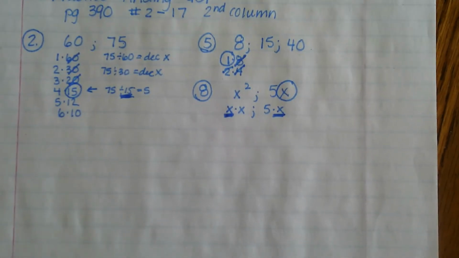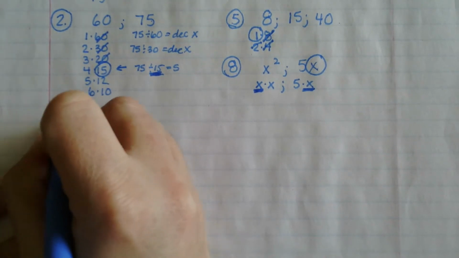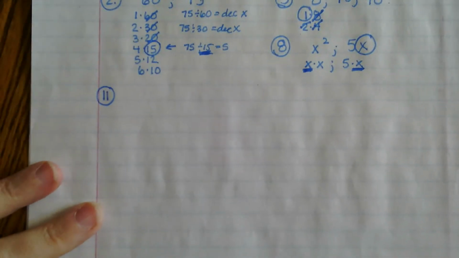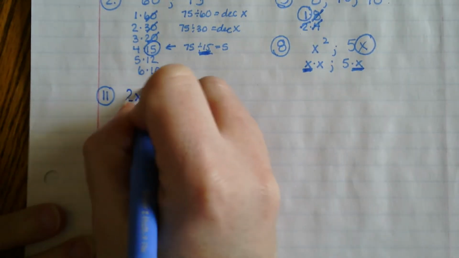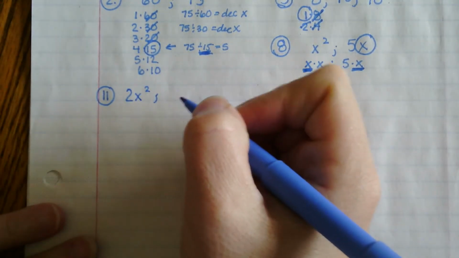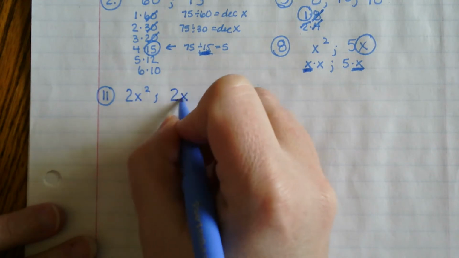Let's take a look at number 11. Number 11 is the first one that has both the numbers and the variables in it. Number 11 has 2x squared and a 2x and a negative 8.